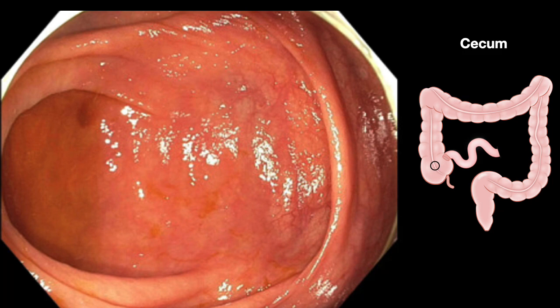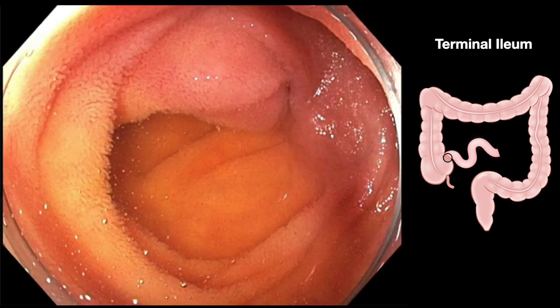And when you are in doubt, you should always make sure that you check whether you can see the villi of the terminal ileum by intubating the ileum. So here you see the villi, and when you see the villi, you know that you have reached the terminal ileum that is close to the cecum, and you can be sure that you have reached the cecum.